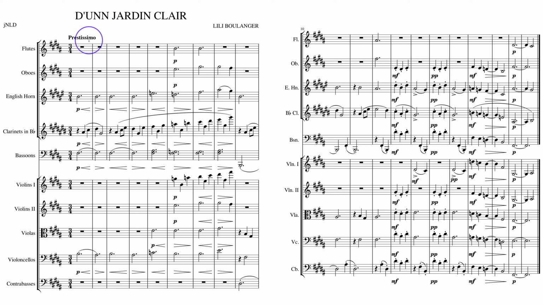Prestissimo is as fast as you can play without messing up, and I don't think we're quite there yet. I think it's more like a brisk vivace, if you're going to use Italian terms, or vif is another way you could notate it.